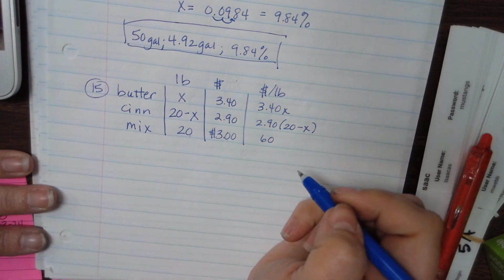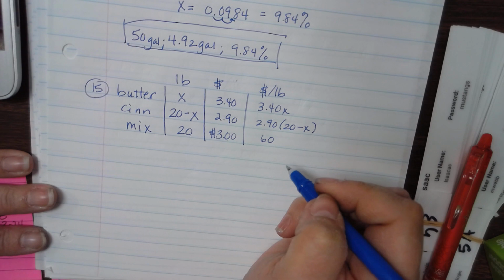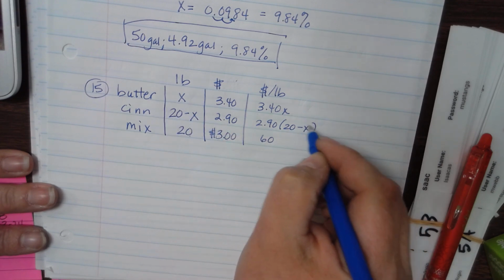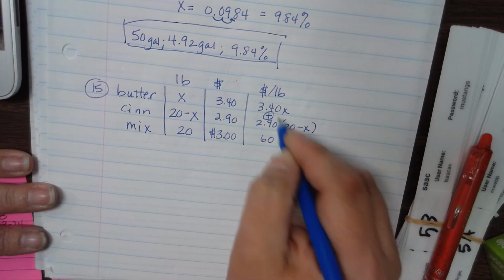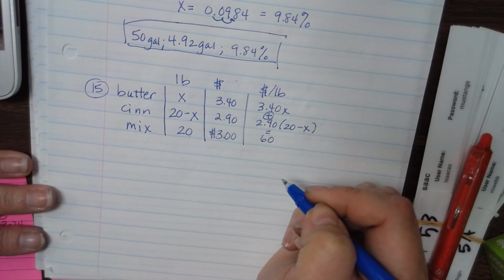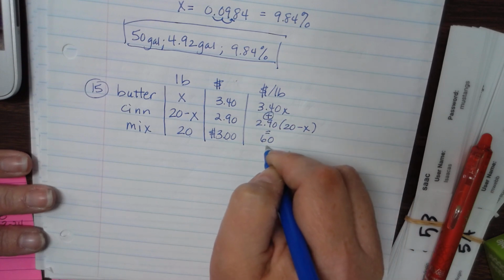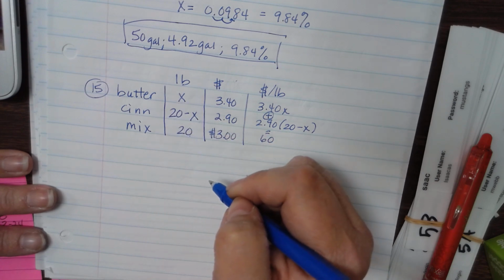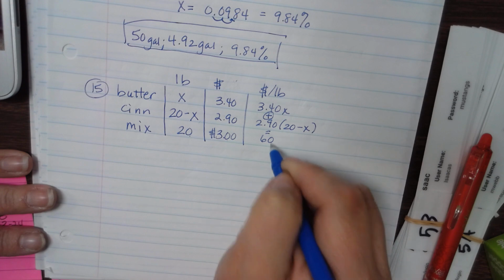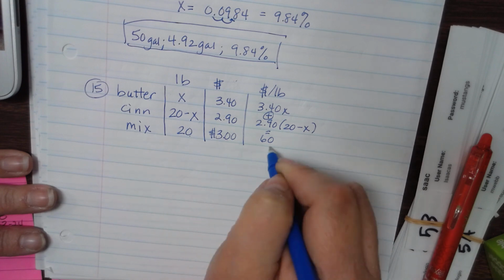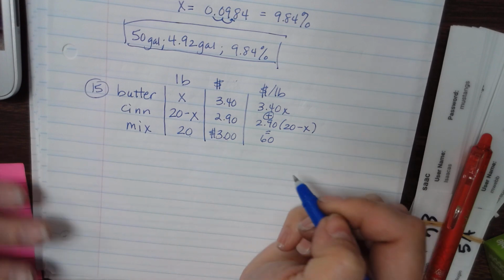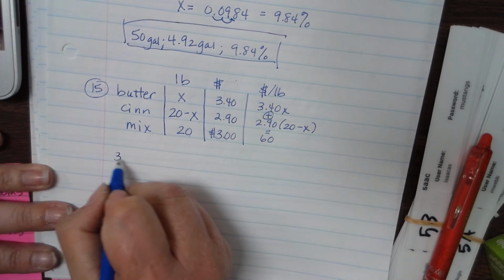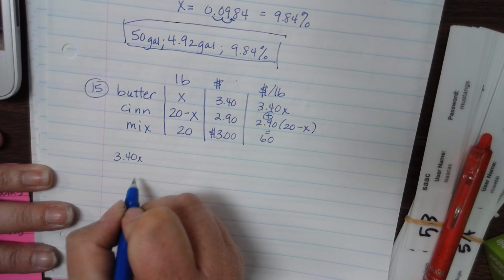Okay, so now we need to set it up. Now we know this one's a little easier because we know we're going to take the butterscotch plus the cinnamon, right? We're going to take this plus this, and it should equal $60, right? But what we need to figure out is how many pounds we need. Now we know about prices, we know total price, we have a lot of information, we just need to put it all together.